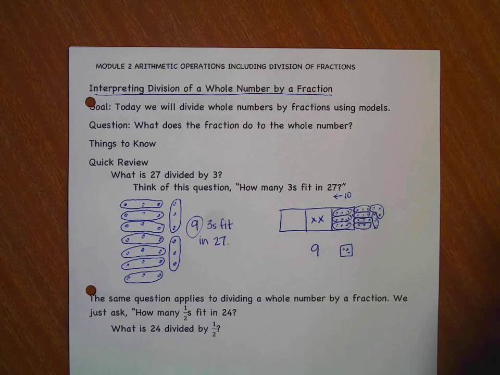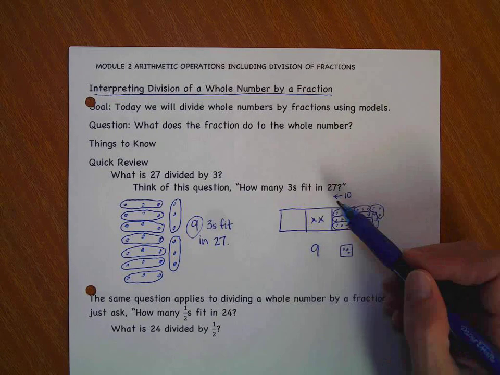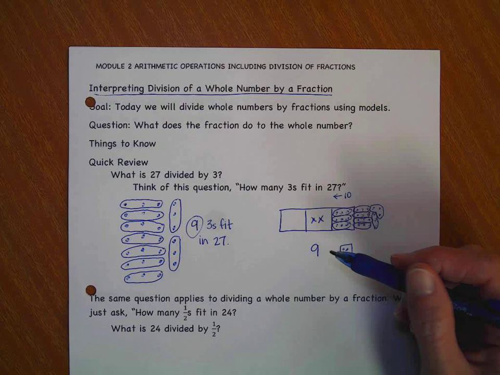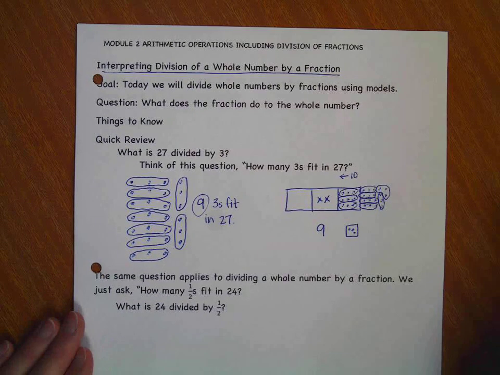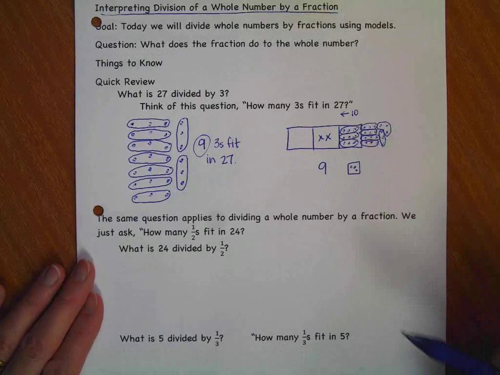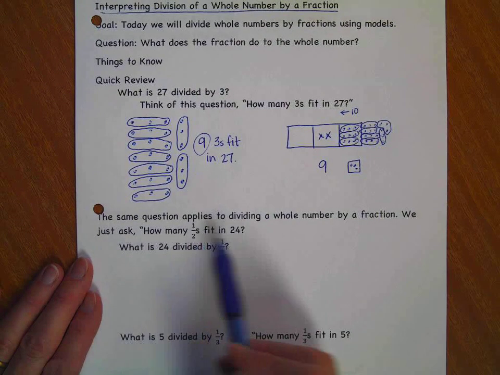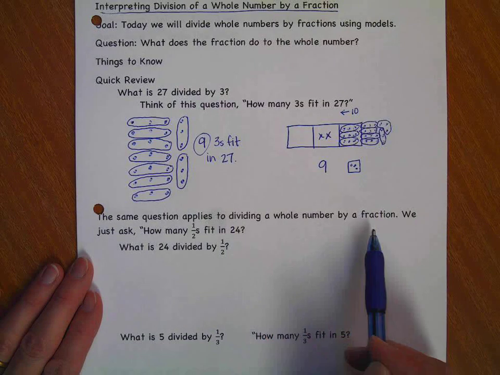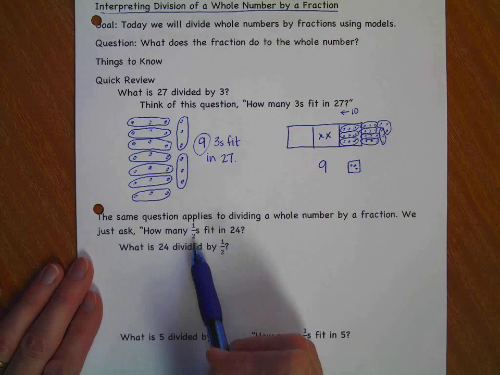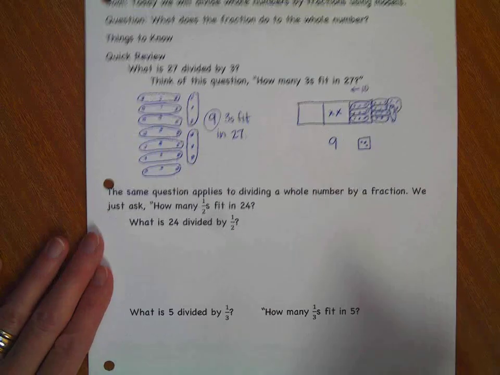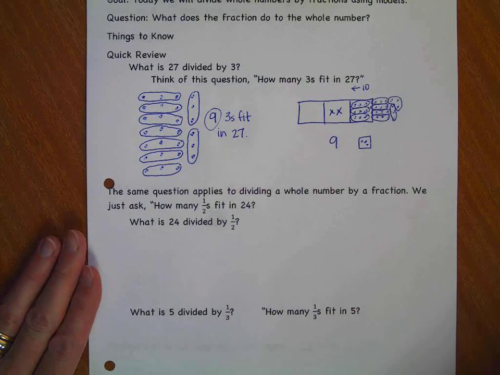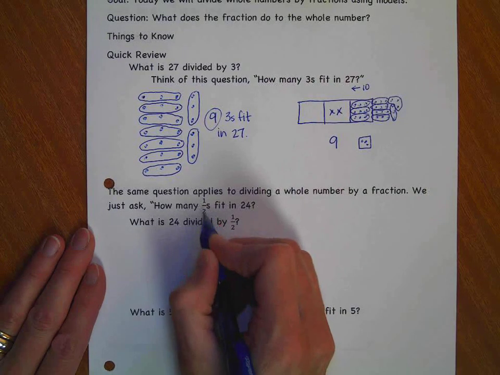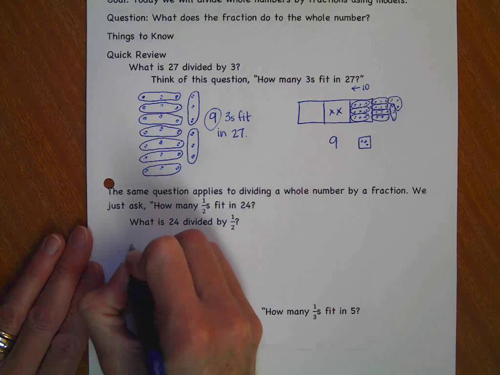Okay, so there's several ways that we can remember what 27 divided by 3 looks like, or figure out how many 3's fit in 27. So again, remember, this is a review. Then we're going to apply what you just did with 27 divided by 3 to another problem. The same question applies to dividing a whole number by a fraction. We just ask how many halves fit in 24, because the question is, what is 24 divided by 1/2? And so we're trying to figure out how many halves fit in 24.